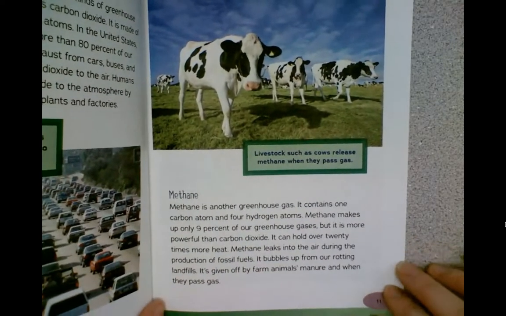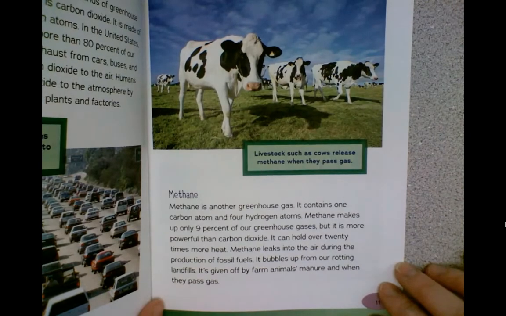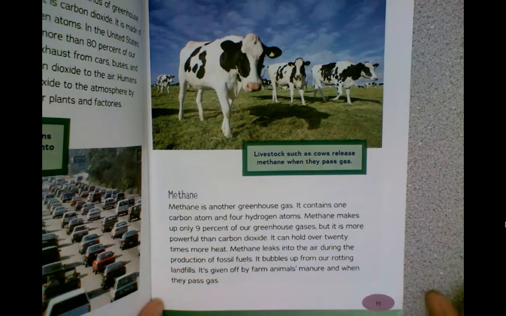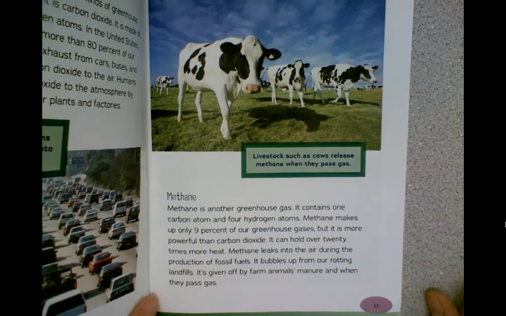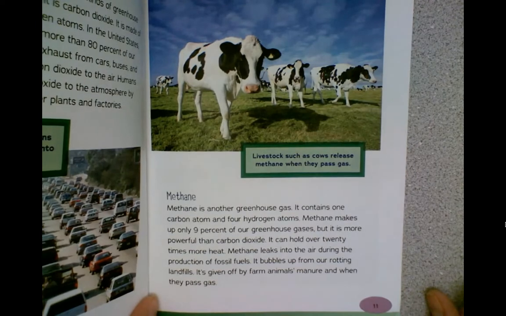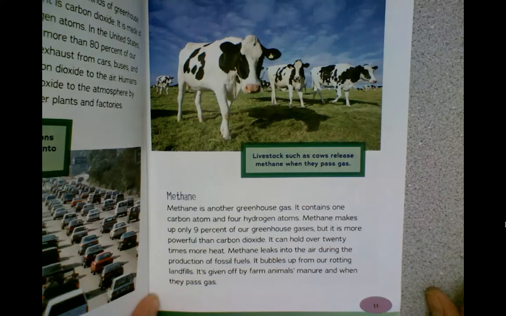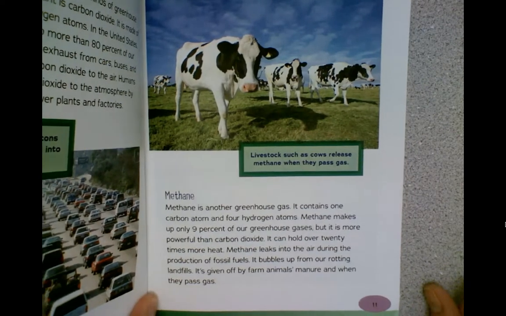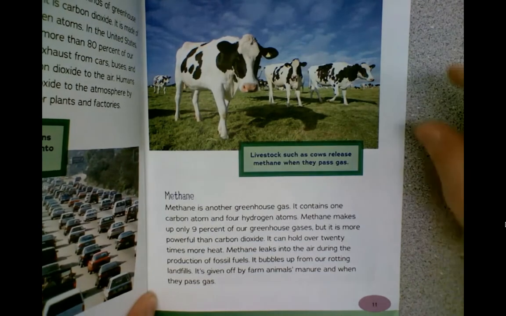Methane. Methane is another greenhouse gas. It contains one carbon atom and four hydrogen atoms. Methane makes up 9% of the greenhouse gases, but it is more powerful than carbon dioxide. It can hold over 20 times more heat. Methane leaks into the air during the production of fossil fuels. It bubbles up from our rotting landfills. It is given off by farms, animals' manure, and when they pass gas.